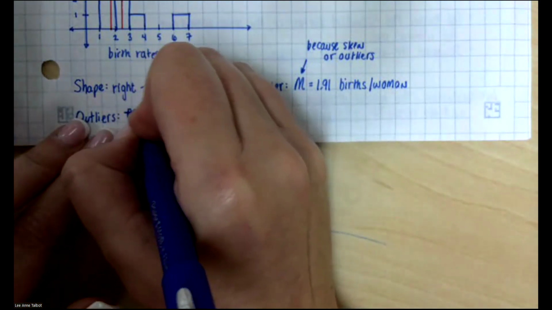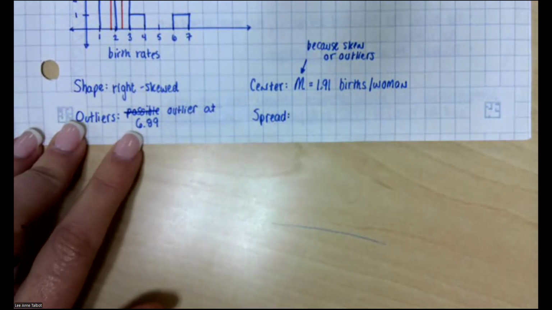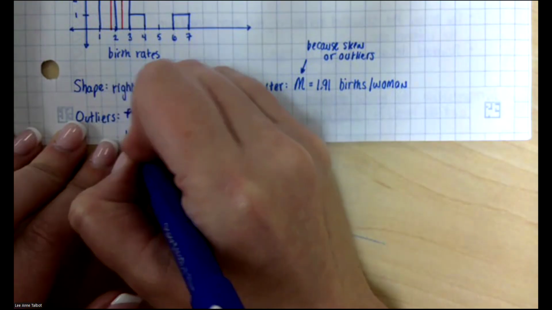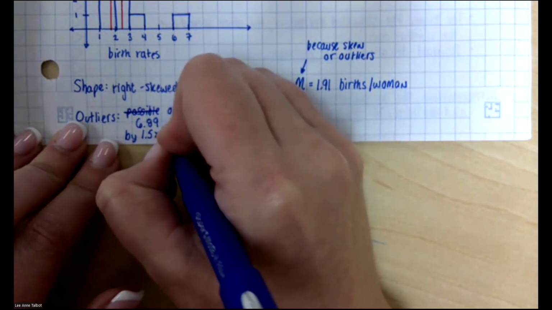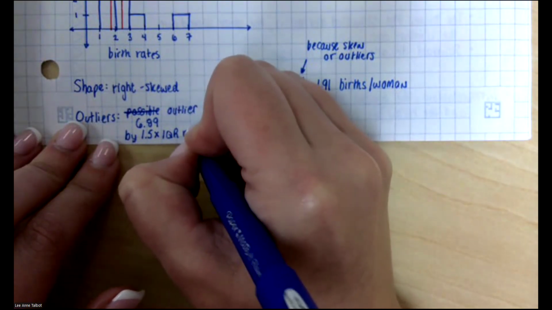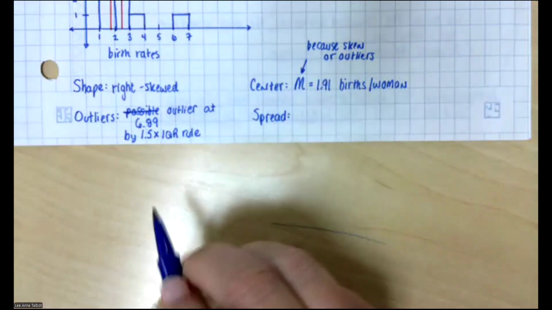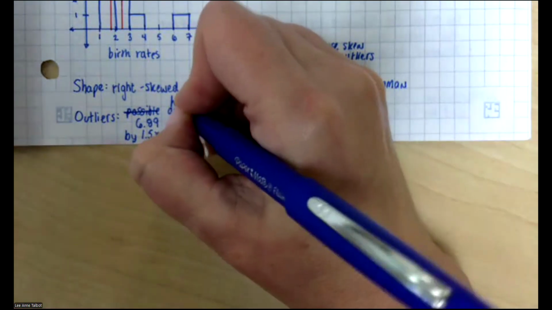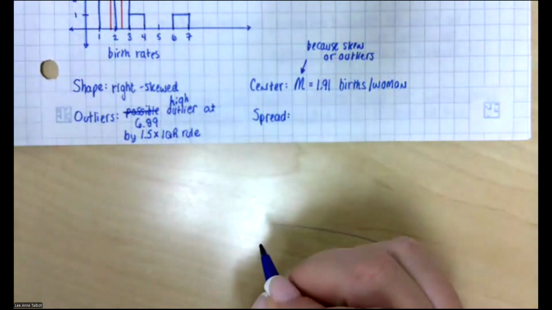First of all, I'm going to cross out the word possible, because I did the 1.5 times IQR rule and I showed that it was a high outlier at 6.89.